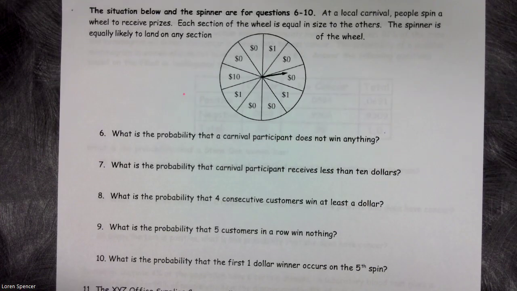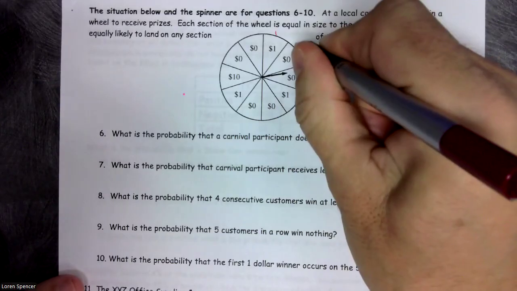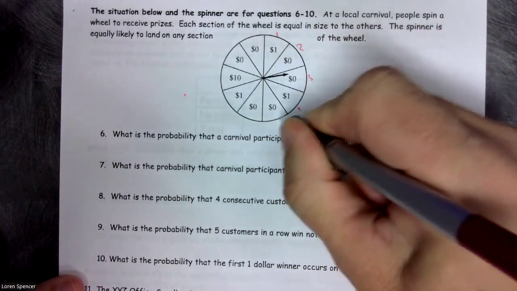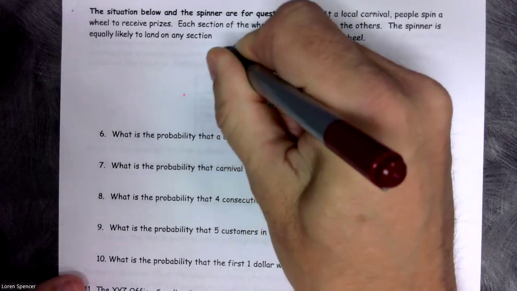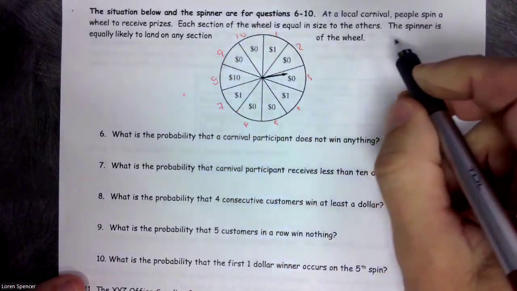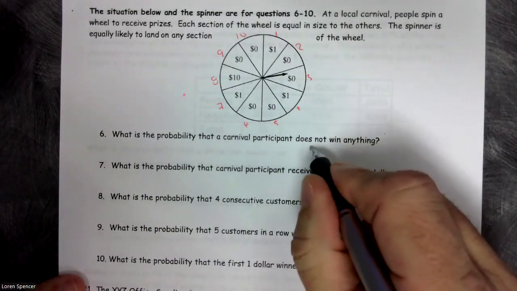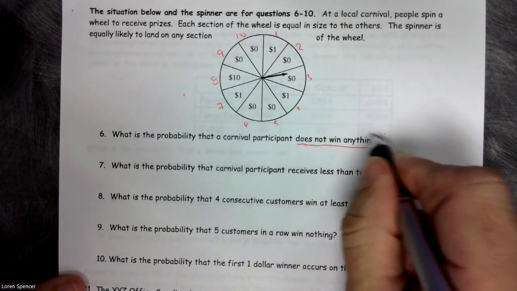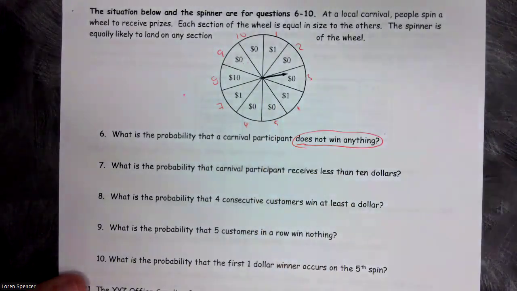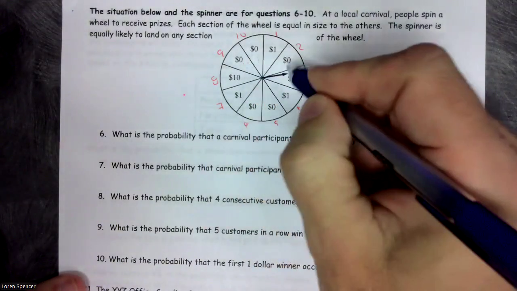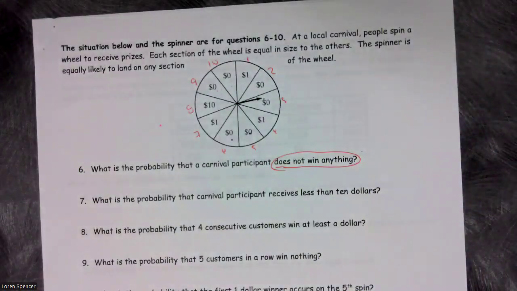Well, that would be 1, 2, 3, 4, 5, 6. If I counted correctly, which is no promises, that looks like to me there's 6 times they win nothing. So in this case, 6 out of 10, which is 3/5, which equals 0.60.